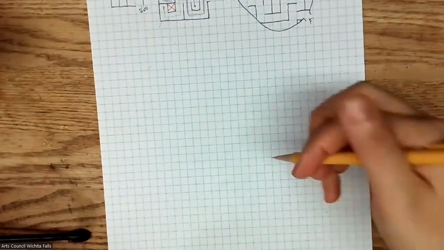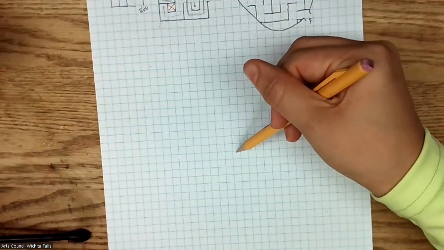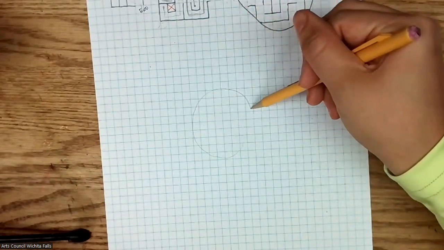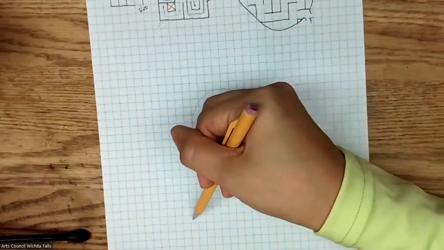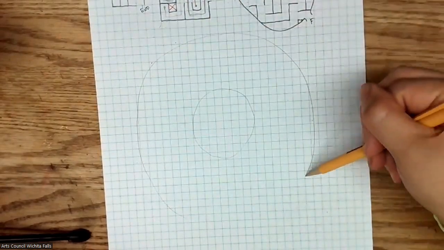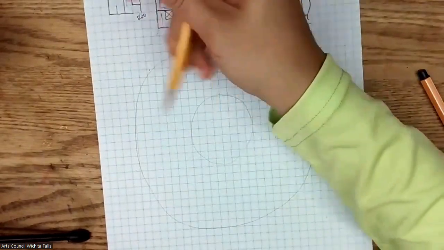I'm going to make a little donut maze. You can choose to make any shape you want. All of the rules are the same. Draw a border around your maze. Erase an entrance and an exit. Trace over your border.